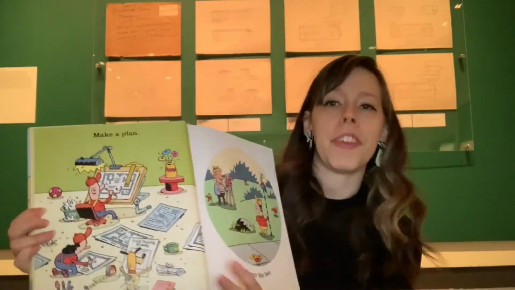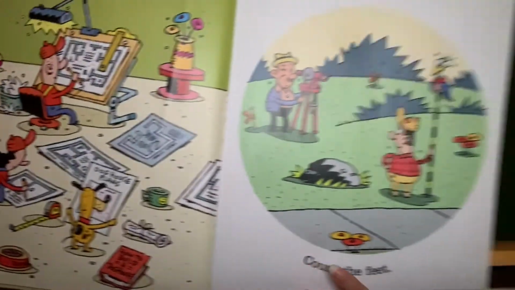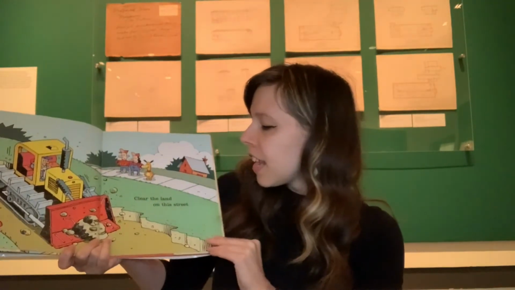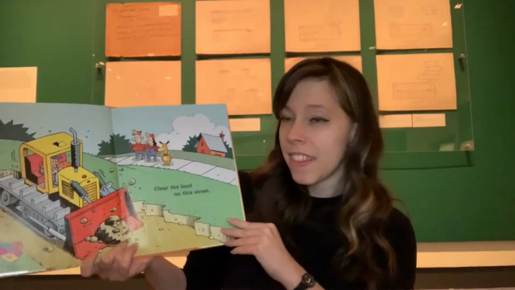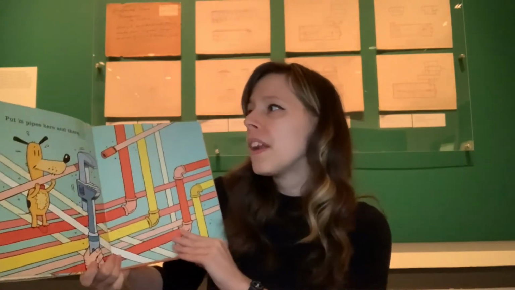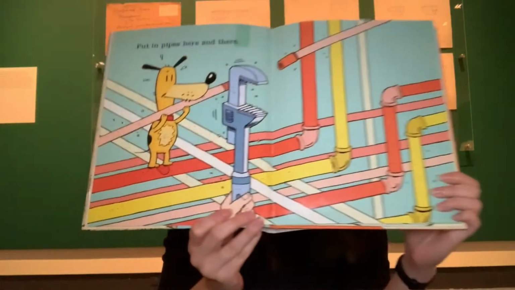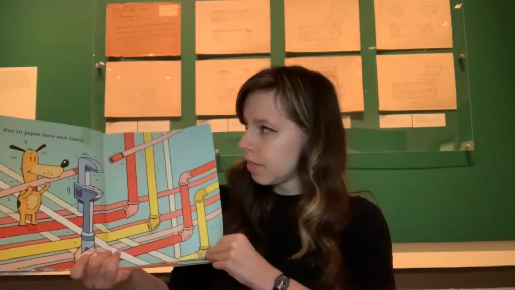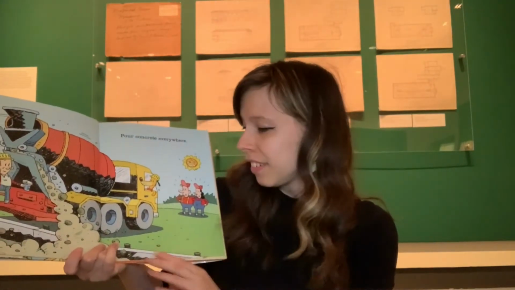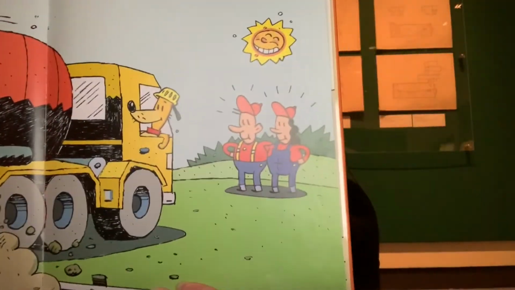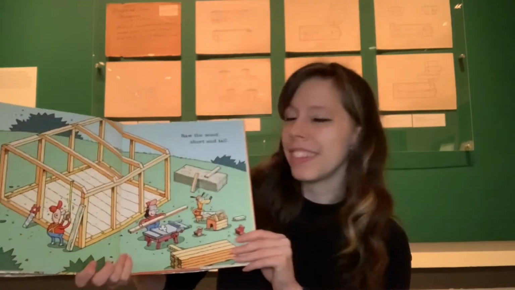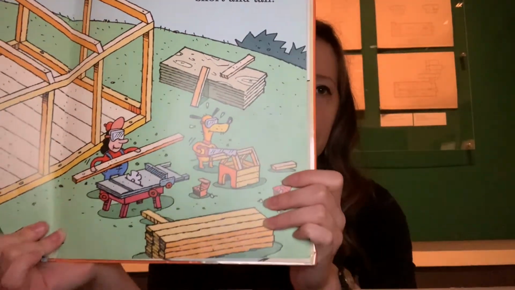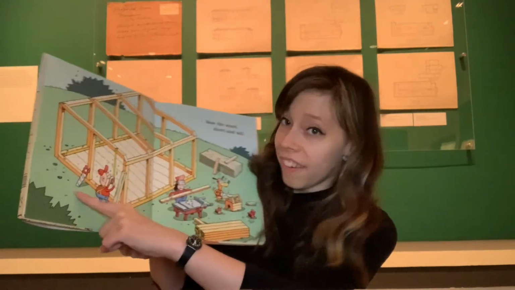Make a plan, count the feet. Do you see anything familiar in that page? Maybe a plot plan? Clear the land on this street. Are there any tools we discussed that you might have seen on that page? Put in the pipes here and there. Pour concrete everywhere. Have you guys ever seen concrete poured before? Saw the wood, short and tall. I think we see a familiar tool that we talked about, a saw. Right there, right there.